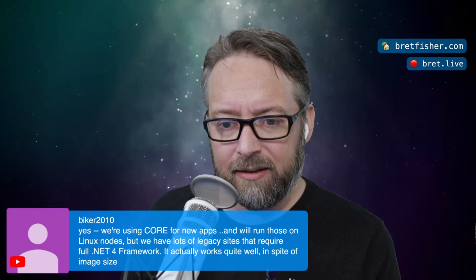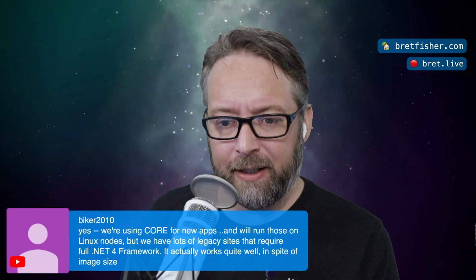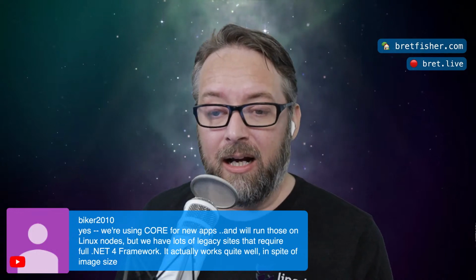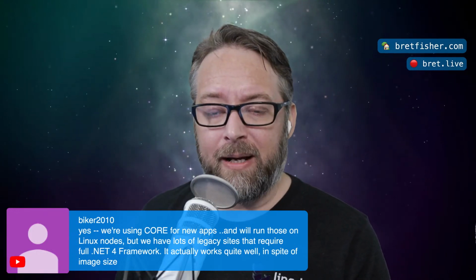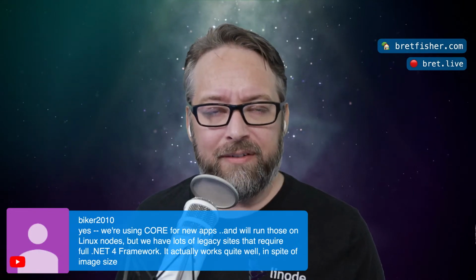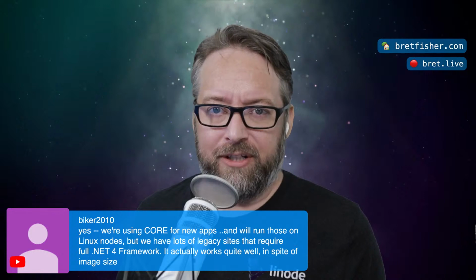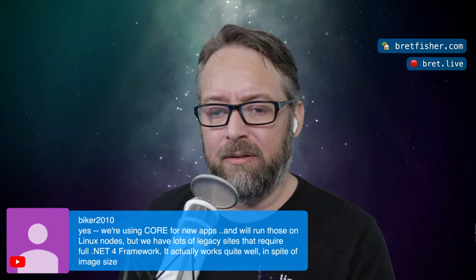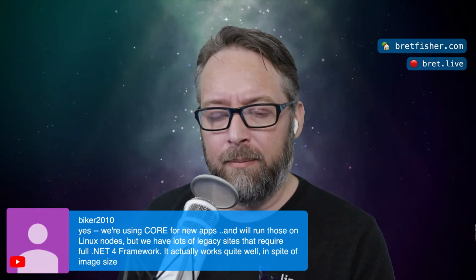So Biker's saying, yeah, the .NET 4 framework works quite well in spite of image size. Yeah, you know, I don't have a lot of negative feedback. Everyone who's run .NET framework, once they get their image working and they get over the fact that it's huge, and they just provision more server space, like yeah, you're right. I don't hear a lot of issues, but I haven't had to troubleshoot swarm service or swarm secrets. So unfortunately, I'm not very smart about that. But Biker, I'd love to hear what you find out and what you figure out on that.